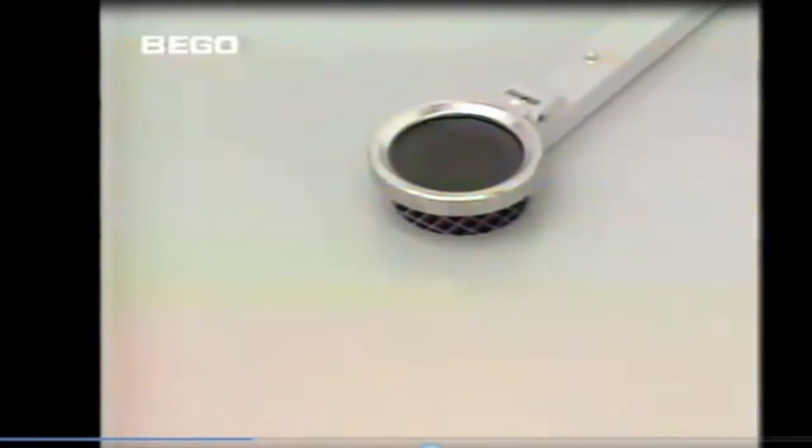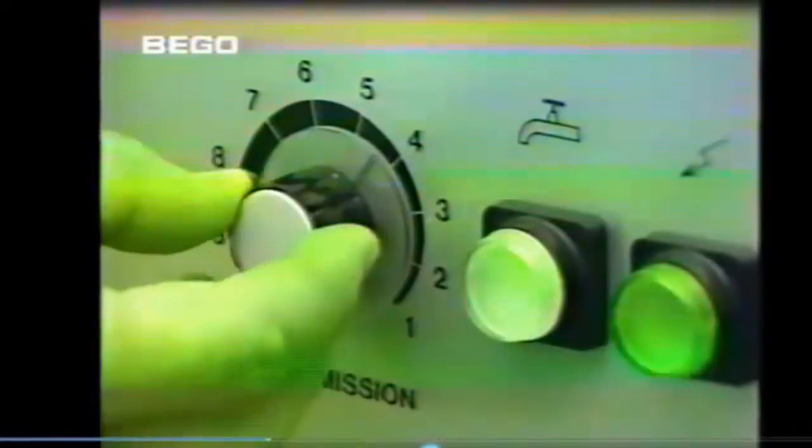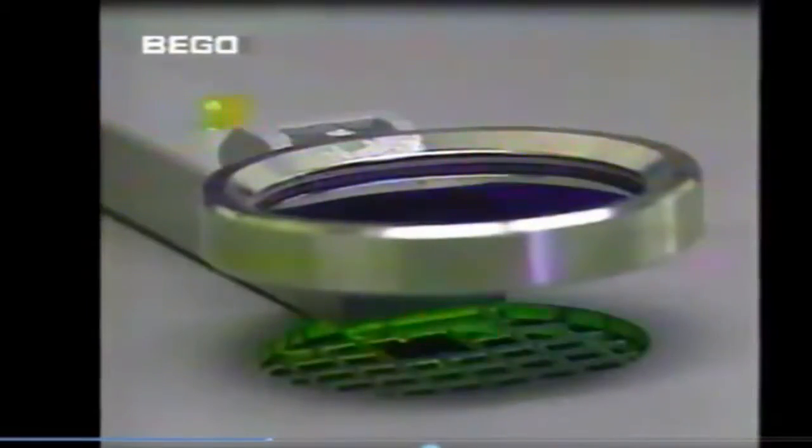A measuring cell registers the infrared radiation emitted by the melting alloy and converts it into an electrical pulse. This pulse controls the induction current to prevent the alloy being overheated during melting.